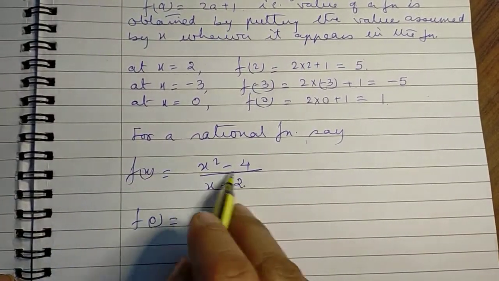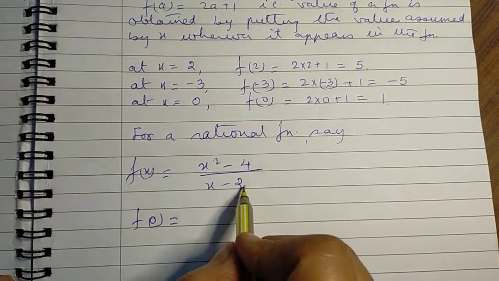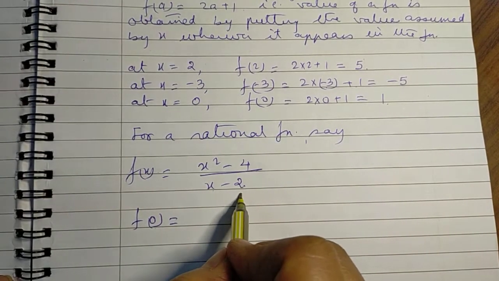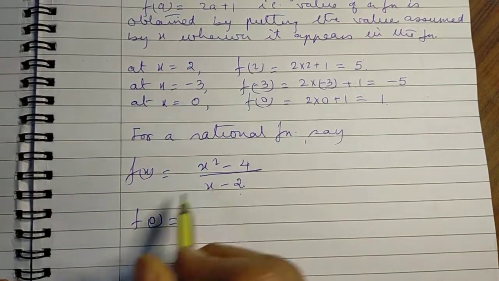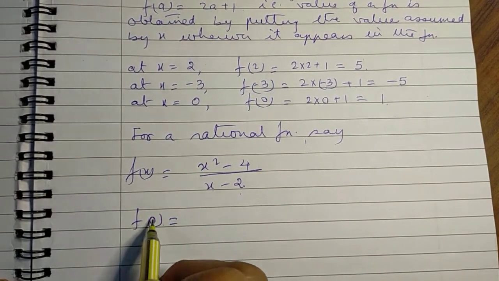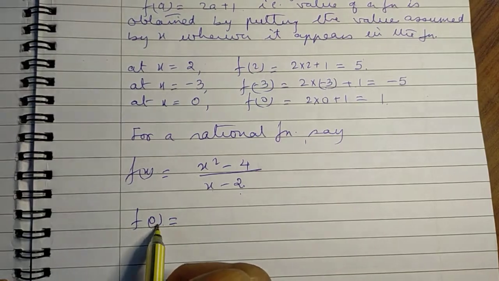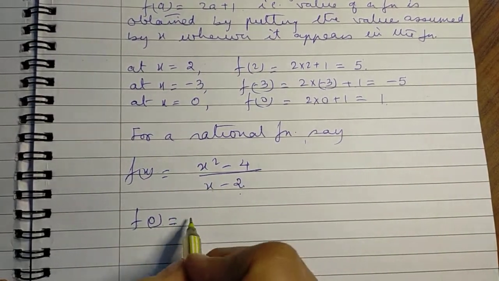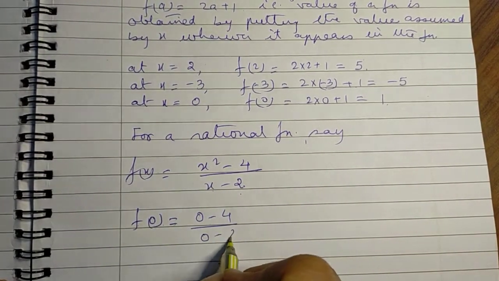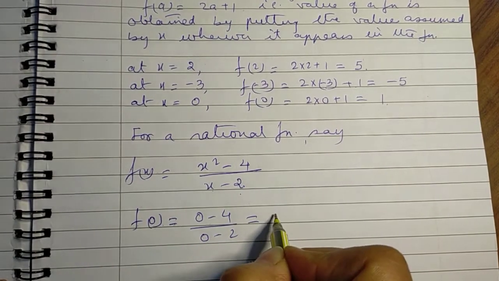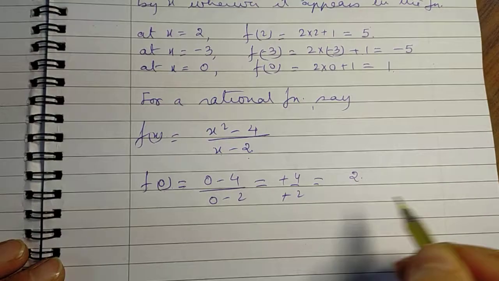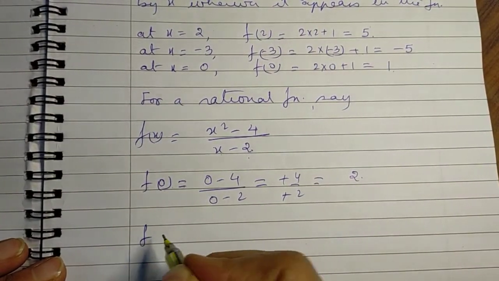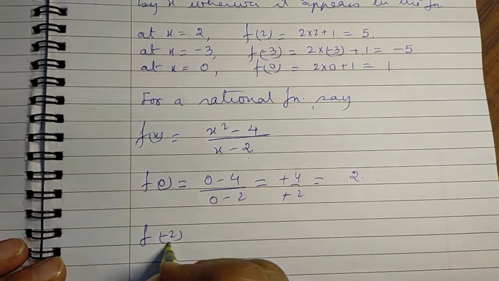We know that this function is defined at all points except at x equal to 2. So for all points other than 2, the value can be found. Suppose we want to find it at x equal to 0. f(0) will be equal to (0 minus 4) over (0 minus 2), which is minus 4 over minus 2, which is 2. Similarly, let's say x equal to minus 2.